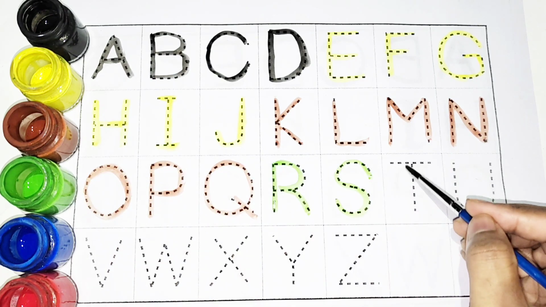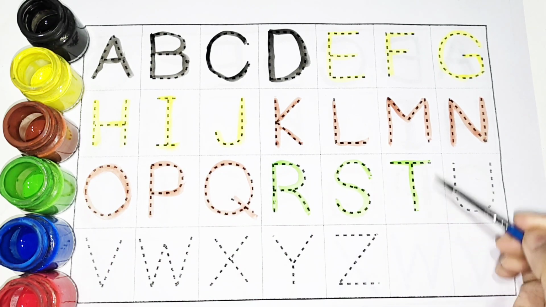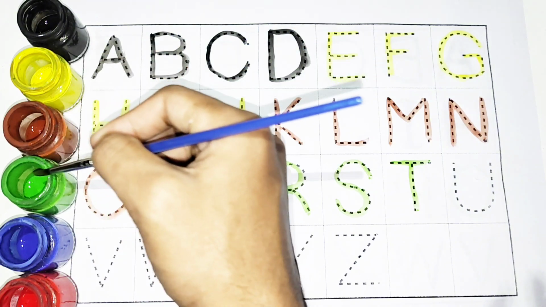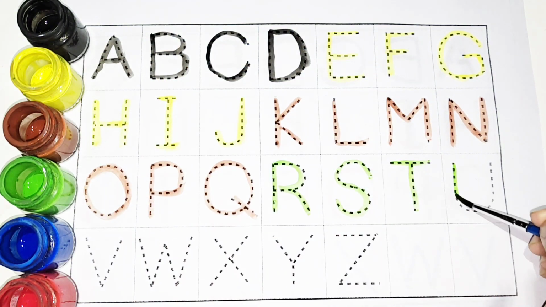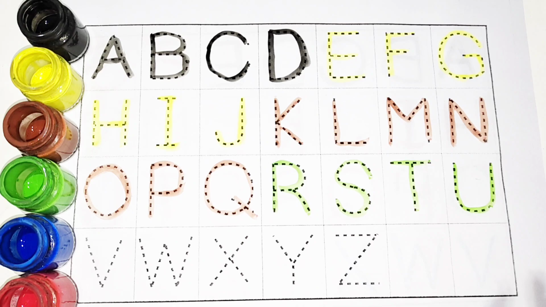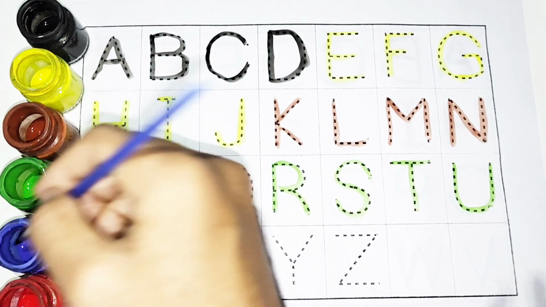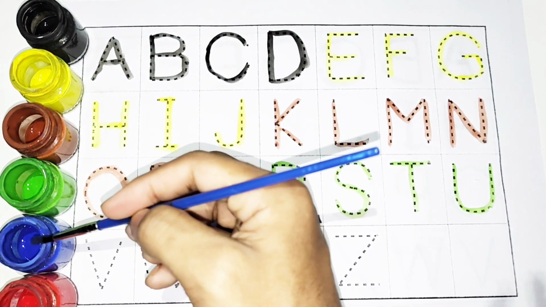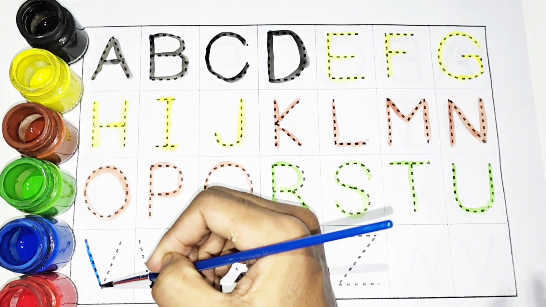Now we use green color and draw T. T for tiger. And the next one is U. U for umbrella. Now we use blue color. Blue color. V for van.